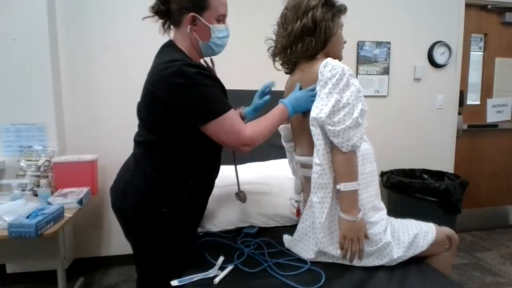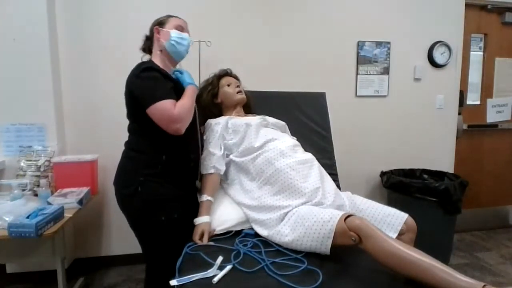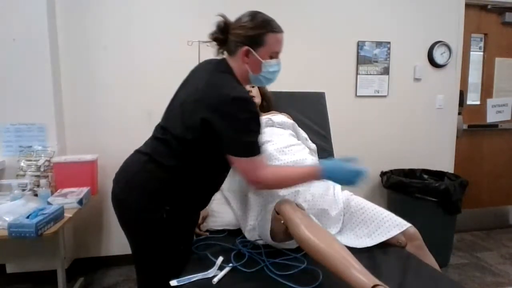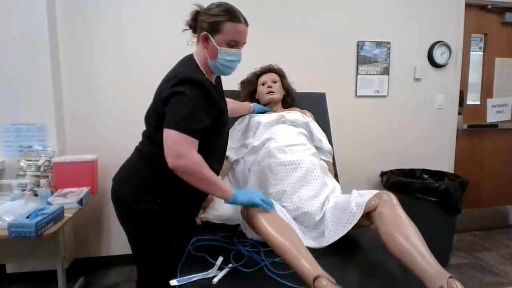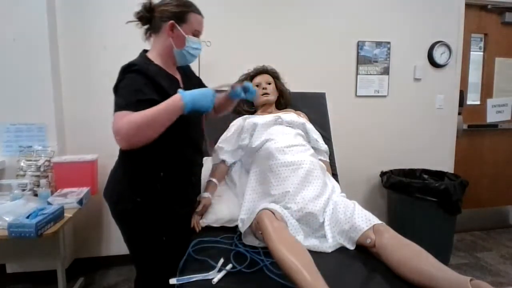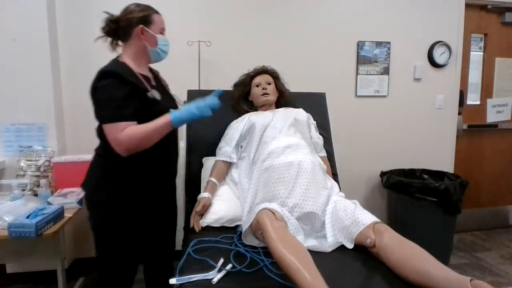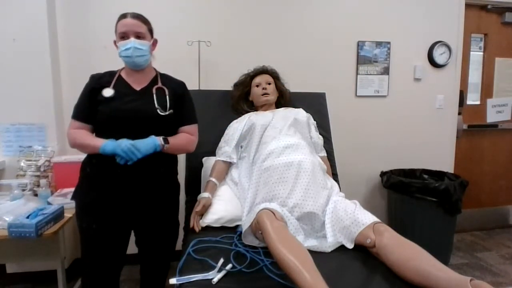Verbalize the breath sounds that were heard on the anterior, lateral, and posterior fields. So all breath sounds were clear and equal. There were no crackles, no signs of distress. At this time, assess the use of any accessory muscles or use of supplemental oxygen. So my patient was breathing regular, no distress, clear lung sounds. They were not using accessory muscles, and they do not need oxygen.